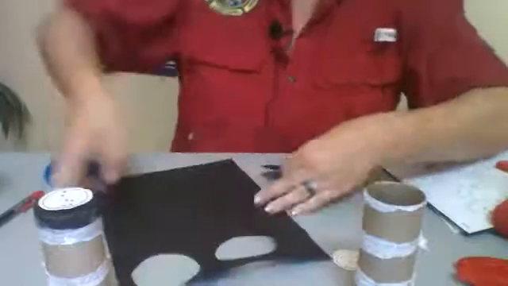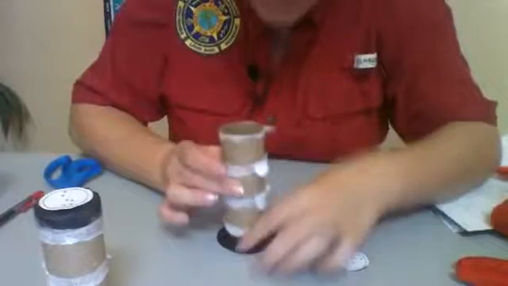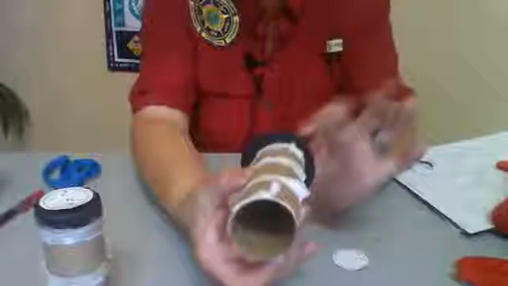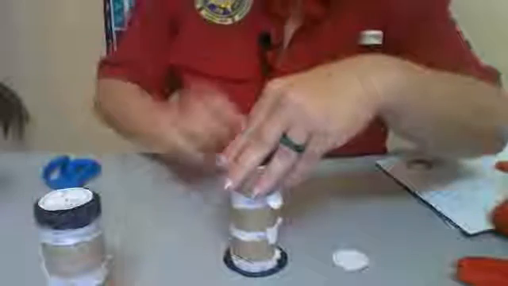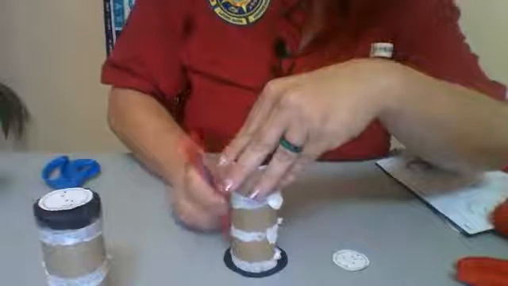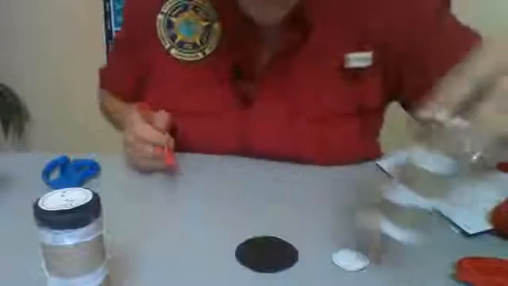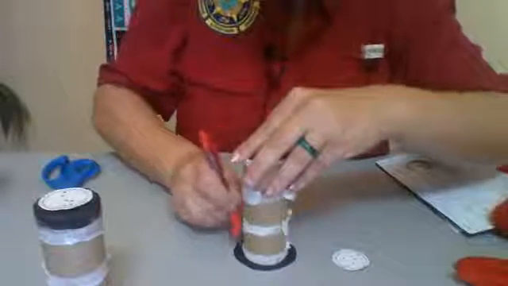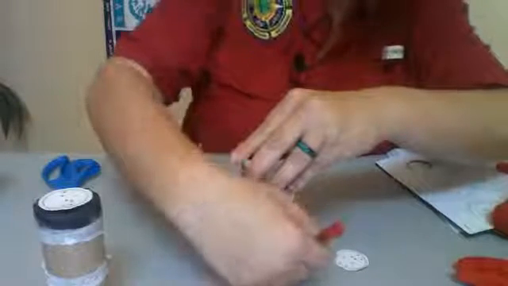I'm going to move that. And then you're going to take your toilet paper tube and put it in the middle of your black circle. So it's going to look like this. And you're going to draw around your toilet paper tube and mark the width and diameter of your toilet paper tube. I didn't mark that very well. I'm going to redo it. I think my toilet paper on the tube is getting in the way.